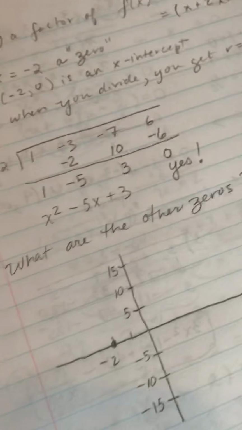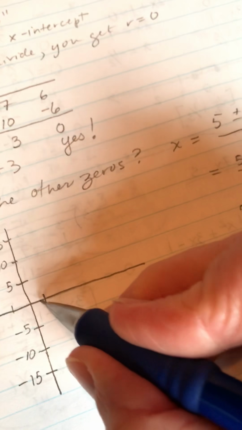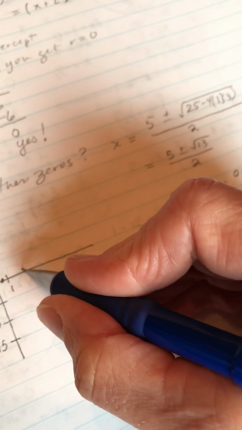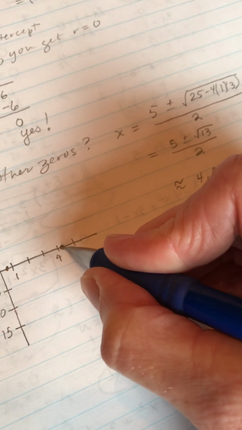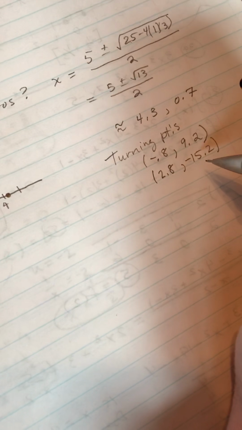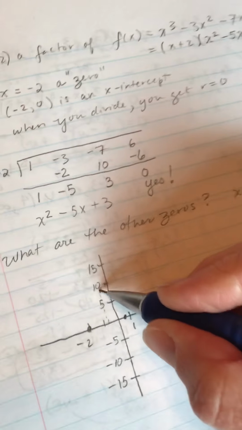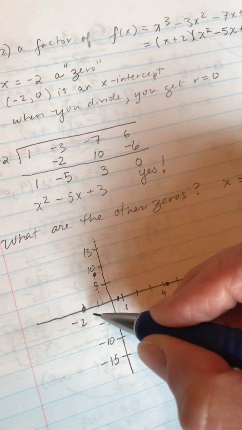The key points are the x-intercepts, which we found to be -2, +0.7, right about there, and +4.3, right about there. And the turning points, negative 0.8, 9.2, right about there, just before negative 1.